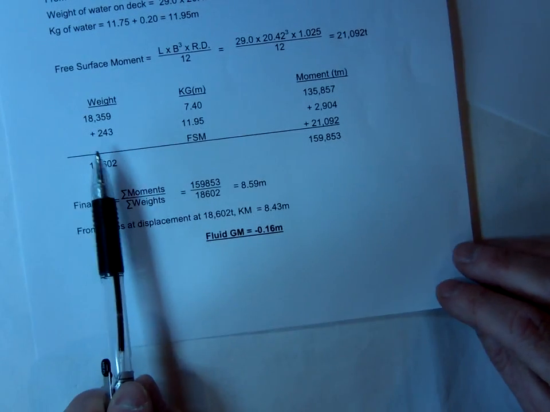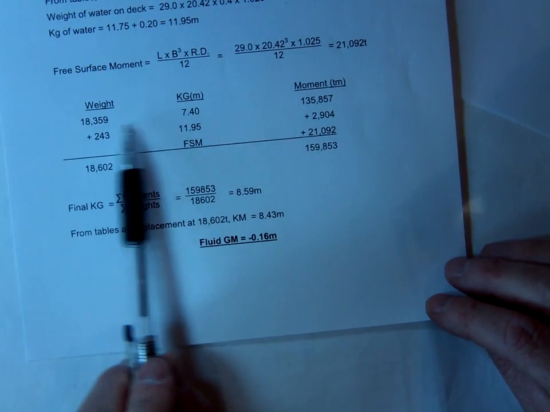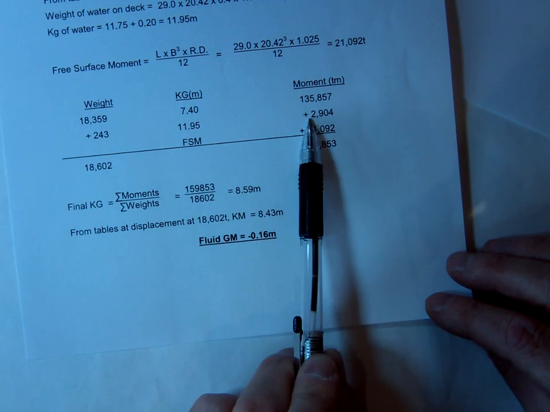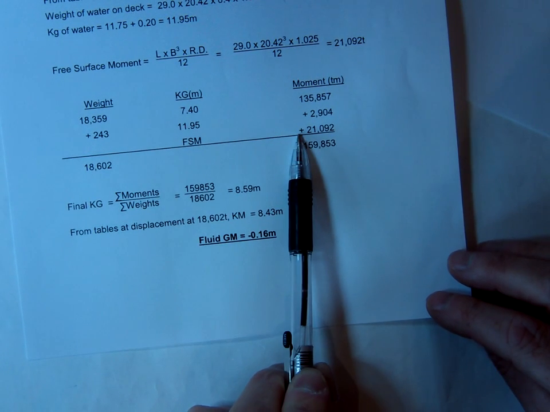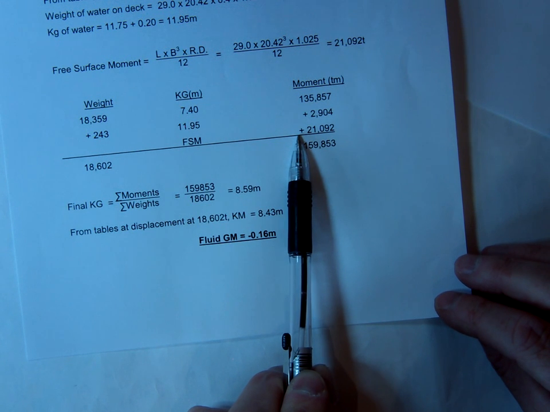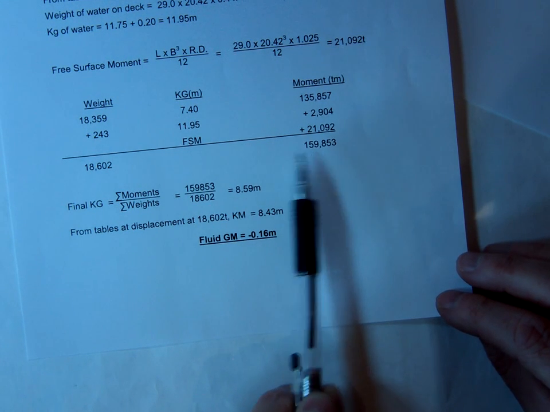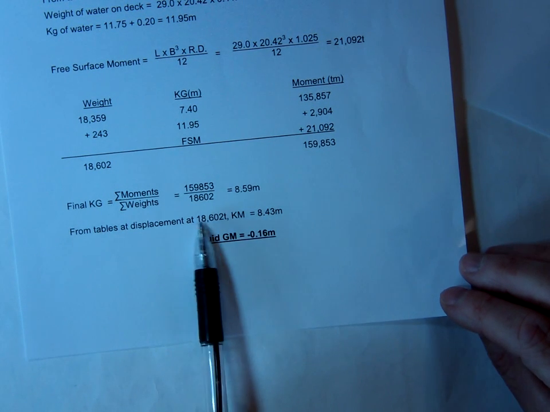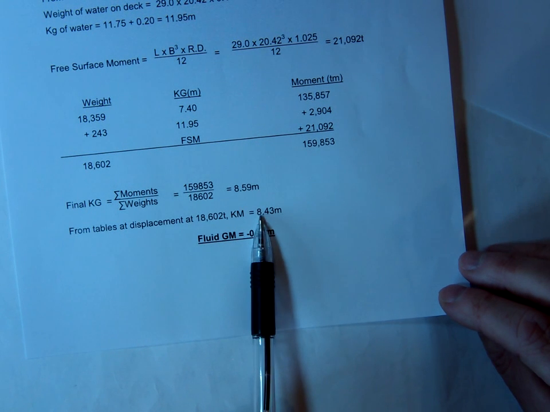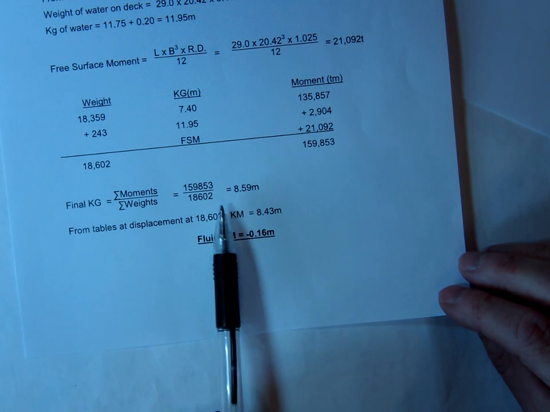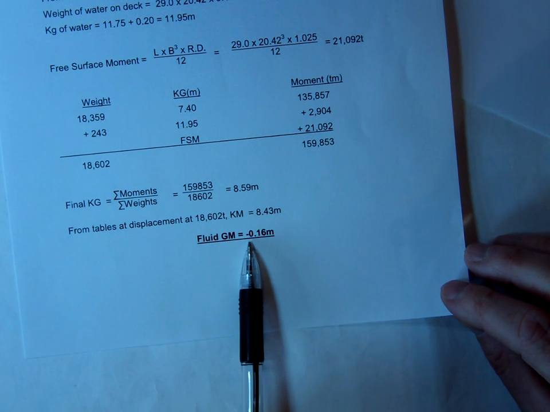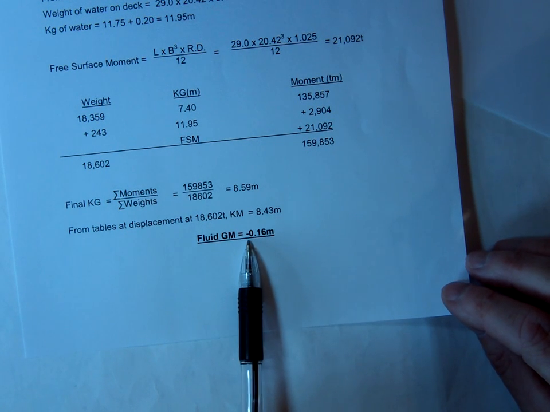Now we can do our table to get the KG. Weight, KG, moments: weight of the salt water, its KG, the moments, always plus these free surface moments, of course, when you introduce free surface effects. Divide the moments by the weight, and that gives you a final KG of 8.59. From the tables, at that displacement, we can get a KM of 8.43. 8.59 from 8.43 means that our fluid GM is minus 0.16.